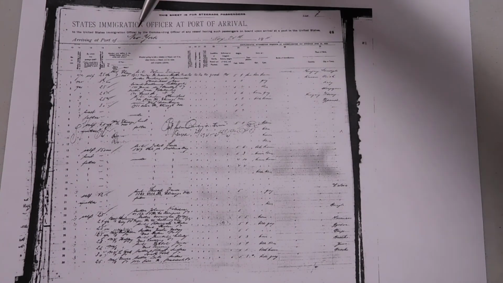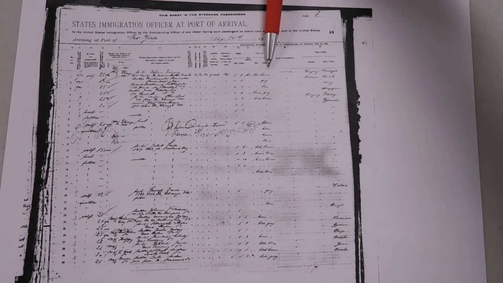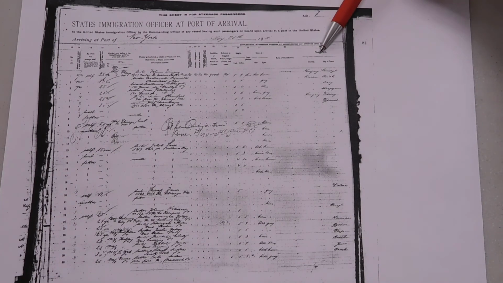So this is the second page, and if you see here it says arriving at the port of New York. It has whether you have a ticket for your final destination, where that destination is, who you are going to meet there. Then there's some personal characteristics like your height and your hair color, your complexion, and then it has the place of birth.